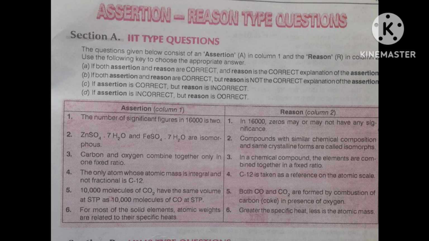That is the assertion. Reasoning, column 2: both CO and CO2 are formed by combustion of carbon, coke, in the presence of oxygen.